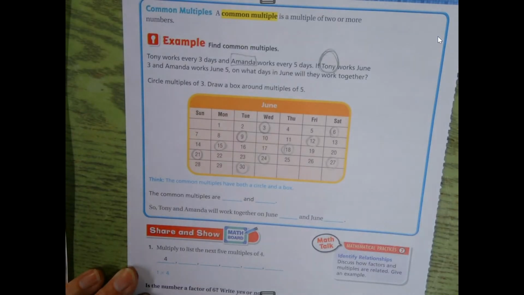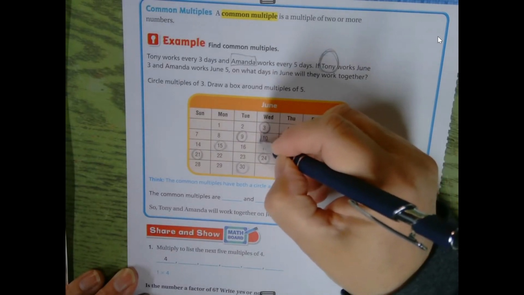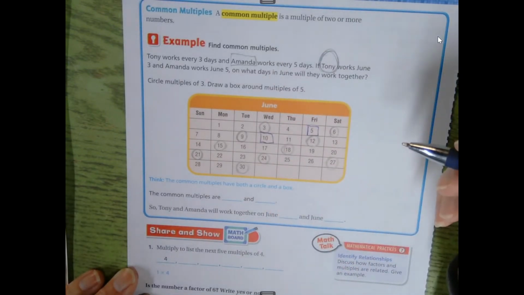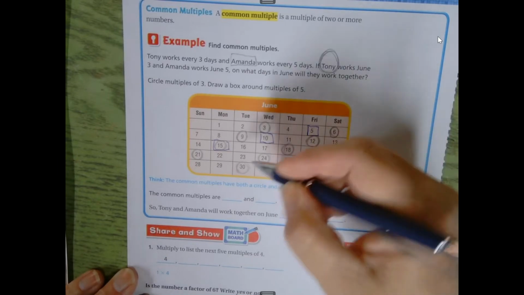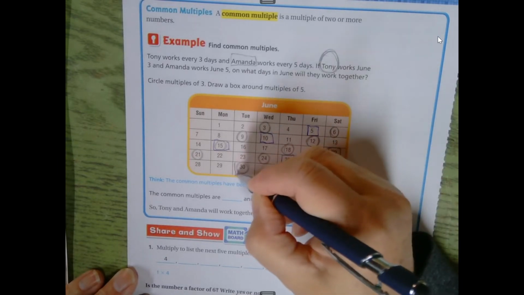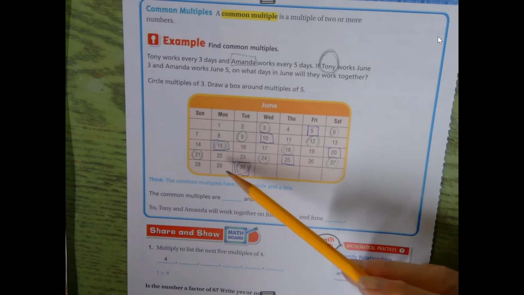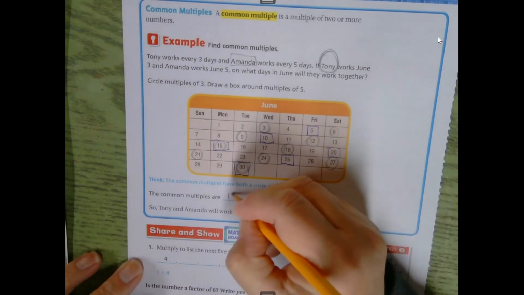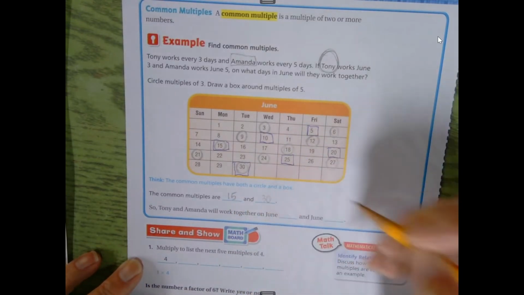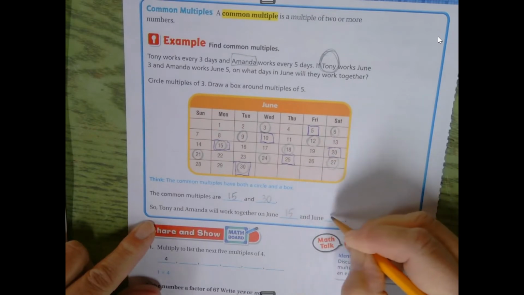Okay, so then we've got Amanda, and Amanda works every 5 days, and she starts on June 5th. So we've got 5, 10, we're doing the multiples of 5, 5, 10, 15, 20, 25, and 30. So think about which ones of these do we have both, which dates do we have both a circle and a square? Well, that's on the 15th and the 30th. So Tony and Amanda will work together on June 15th and June 30th.